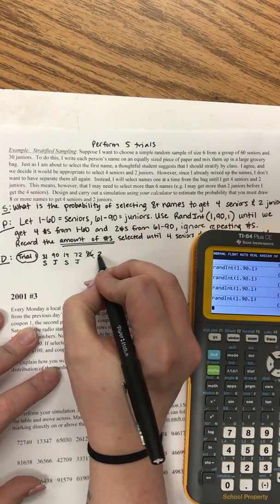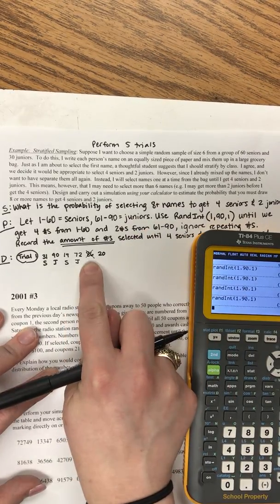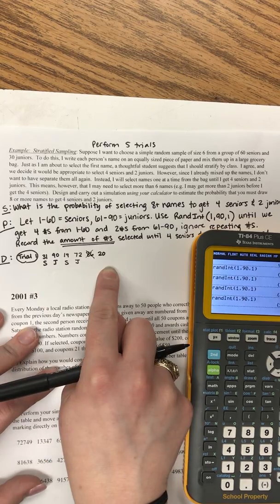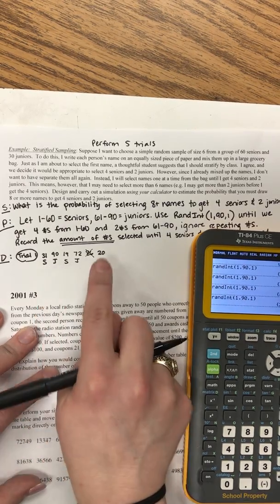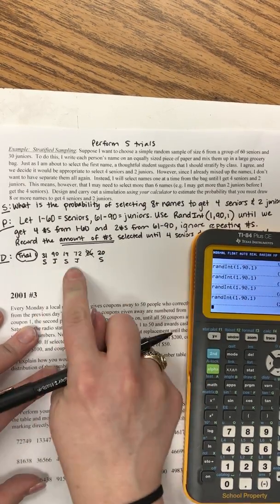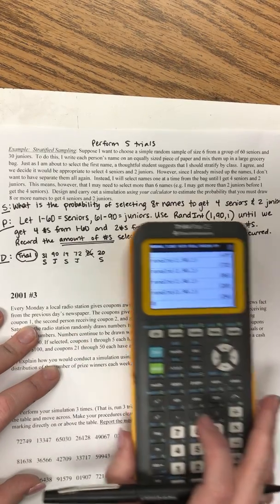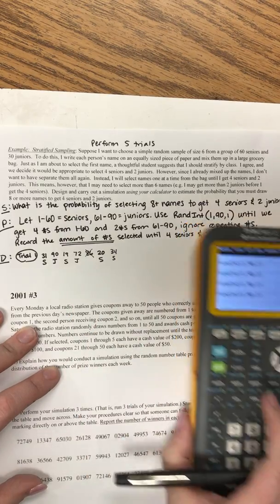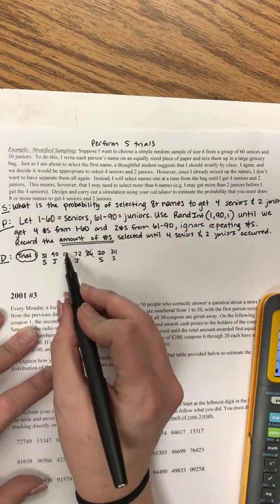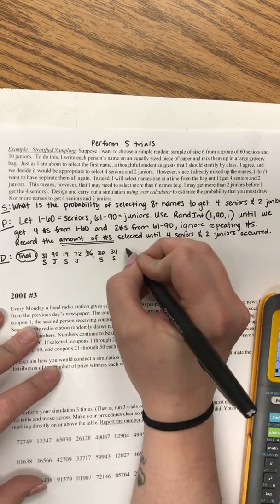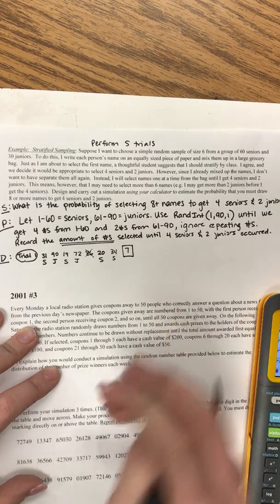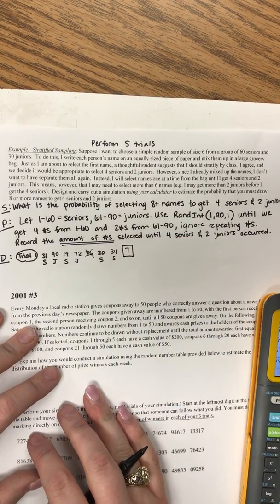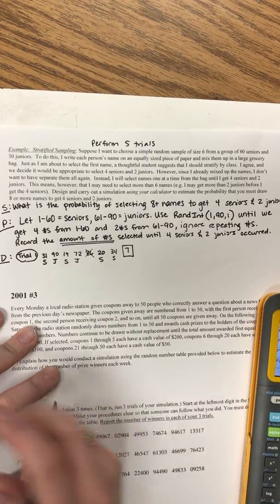20. And I'm not exactly ignoring that, but it doesn't count towards our total of adding to the 6 because I already have my 2 juniors. 20, senior, so I just need 1 more senior. I got 34, so there's my last senior. So then what am I recording each time? 1, 2, 3, 4, 5, 6, 7. It took 7 selections to get the 4 seniors and 2 juniors I wanted.